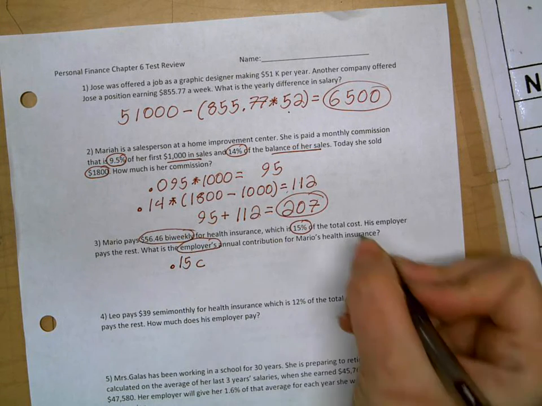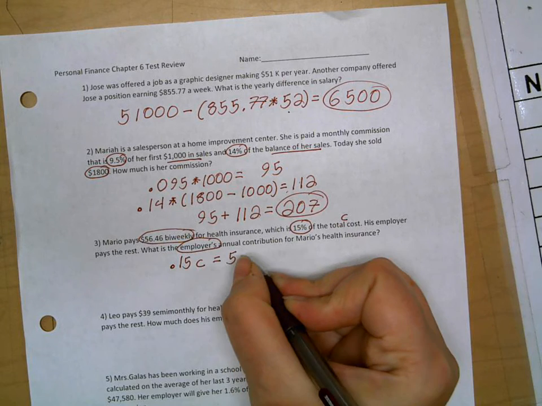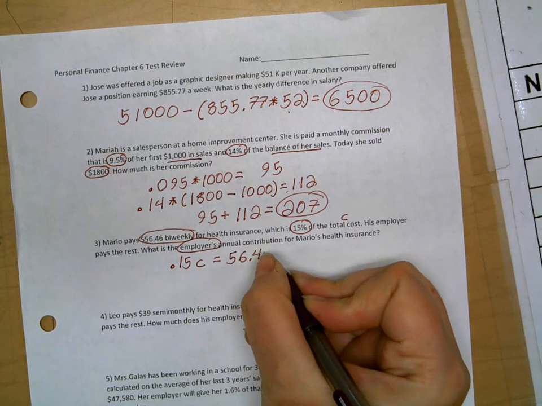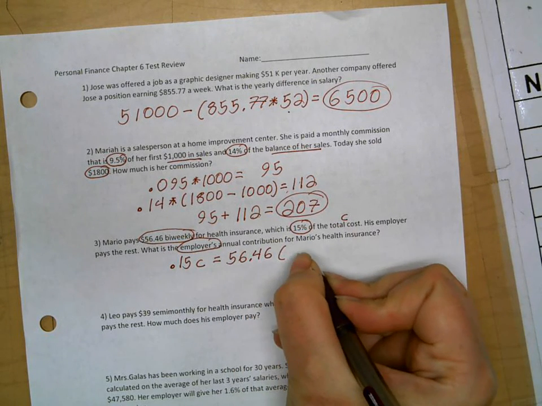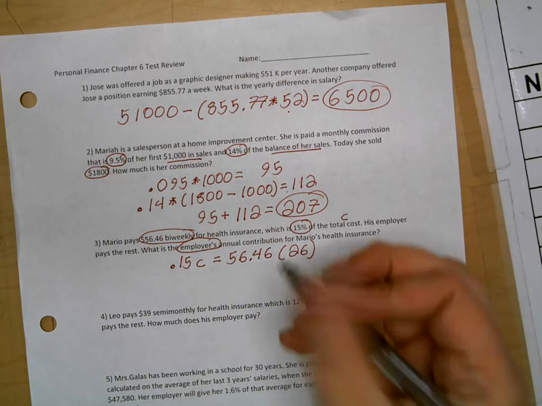C is the total cost equals $56.46 times 26. Okay, 26 because biweekly is going to get paid every other week. So we multiply together Mario's cost times 26, and that would be his total contribution.